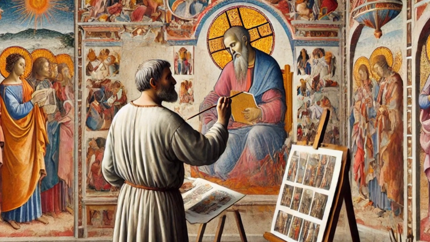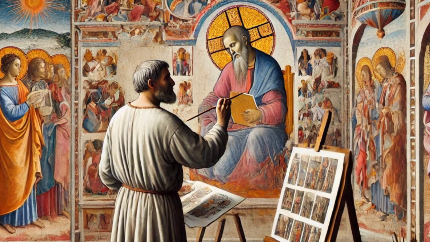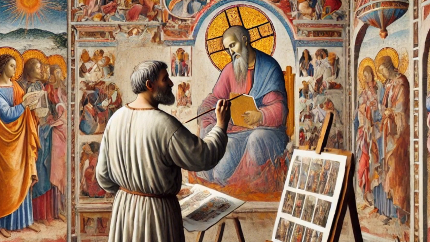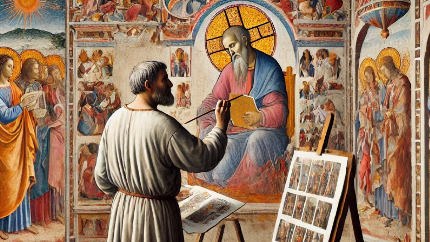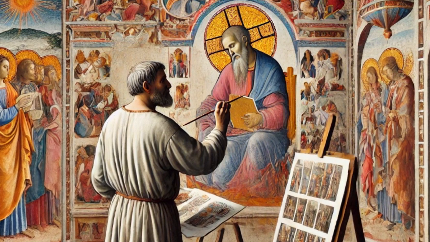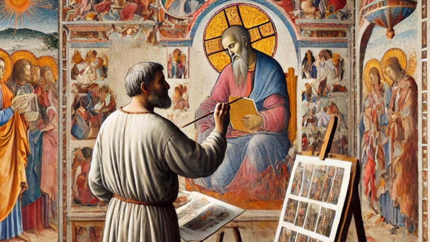Giotto's campanile, as it's called today, is a beautifully proportioned tower adorned with intricate carvings and reliefs. Although Giotto did not live to see the tower completed, his design set the standard for the elegant, harmonious architecture that would come to define the Renaissance.